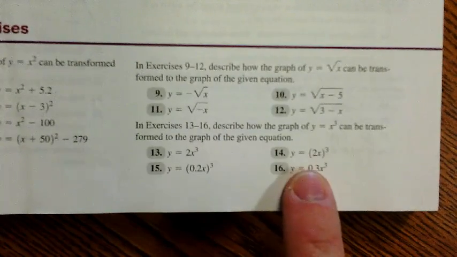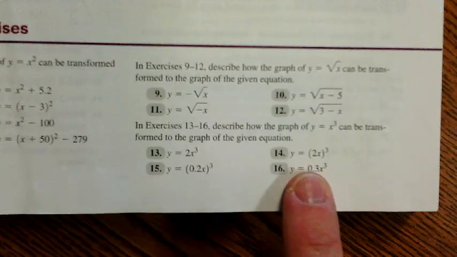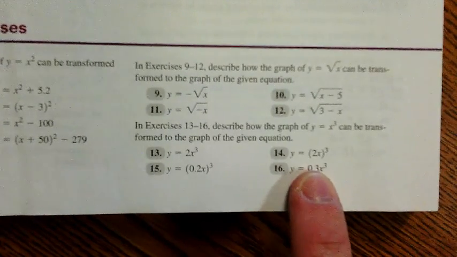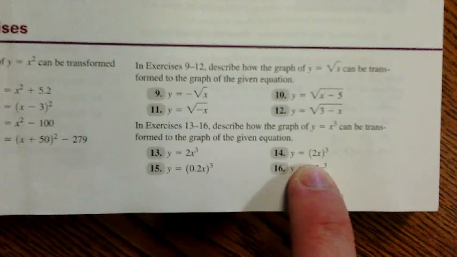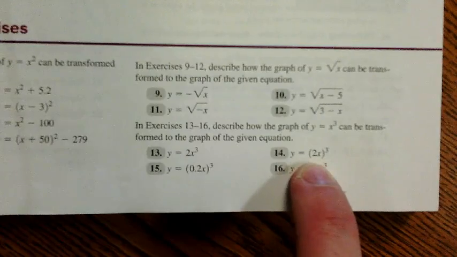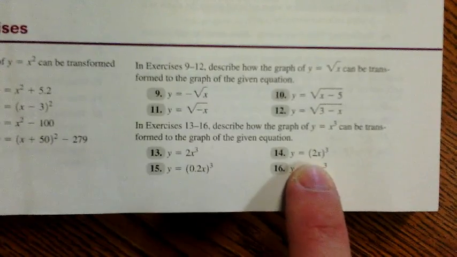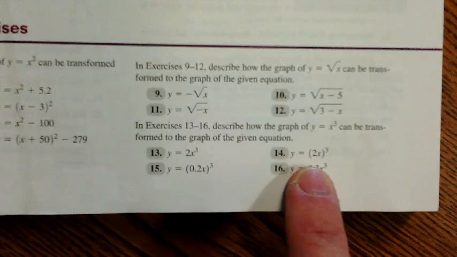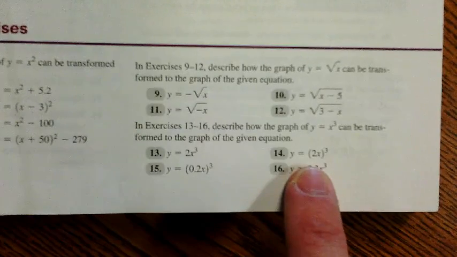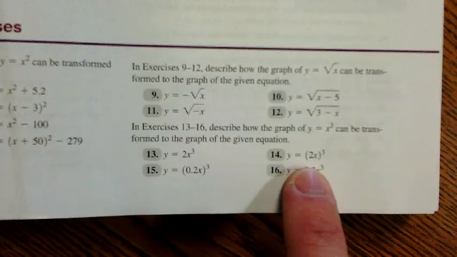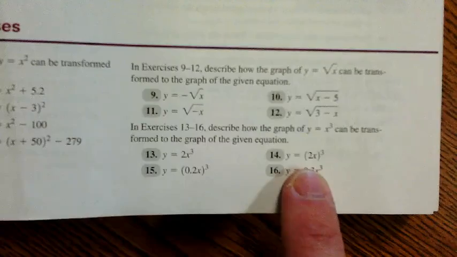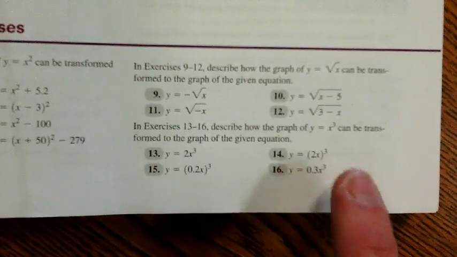Now, one thing I will say is that for 14, you could have 2 different answers. Because you could understand that 2x to be a part of a horizontal transformation that is being stretched, or a vertical transformation if you did the math.